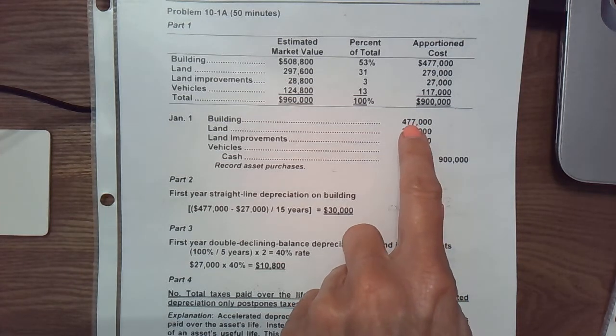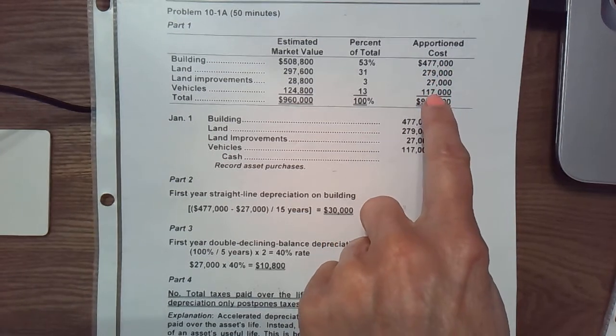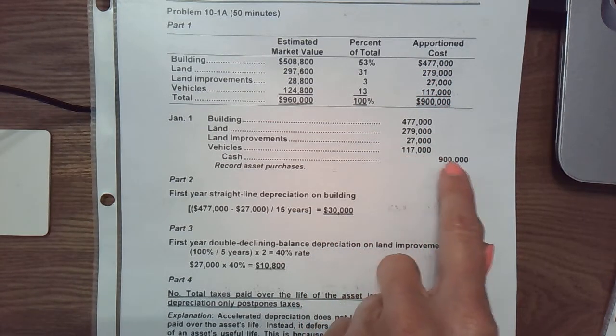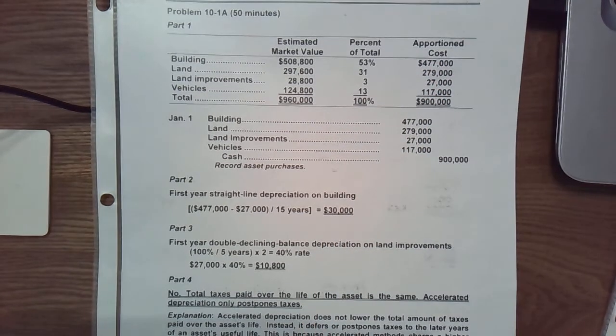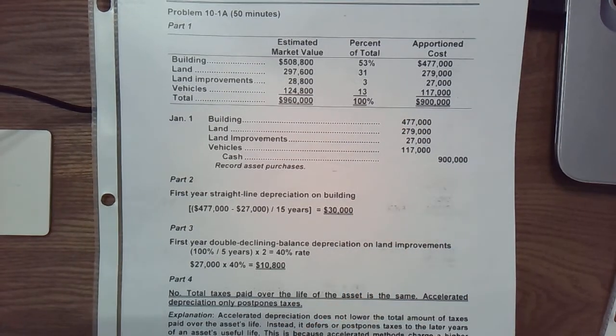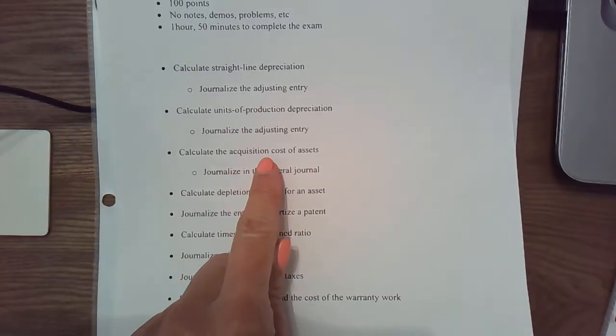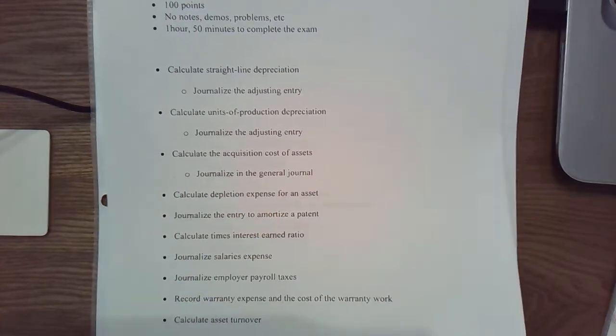You write down the amounts that are the apportioned cost here, and then your cash will be your credit. So your debits are your assets, and then your cash is going to be your total, which is, in this case, 900,000. So that's what you're going to do for the part on the test where it says to calculate the acquisition cost of an asset.